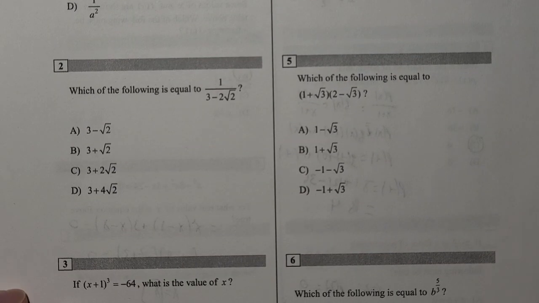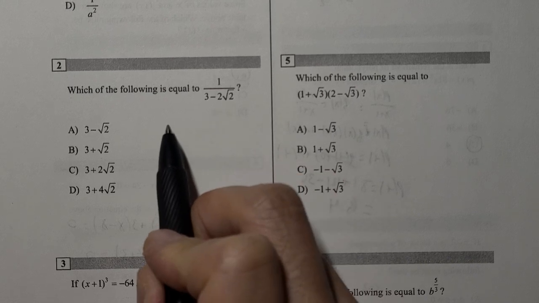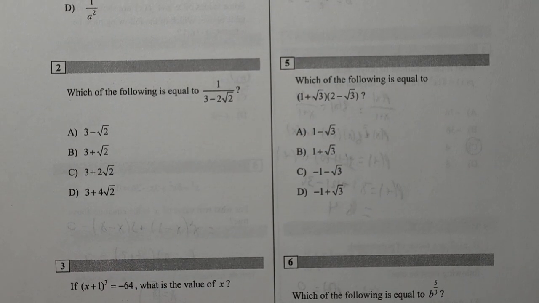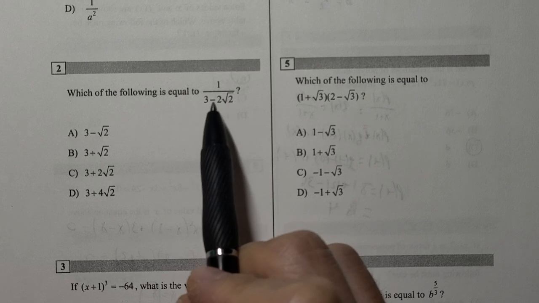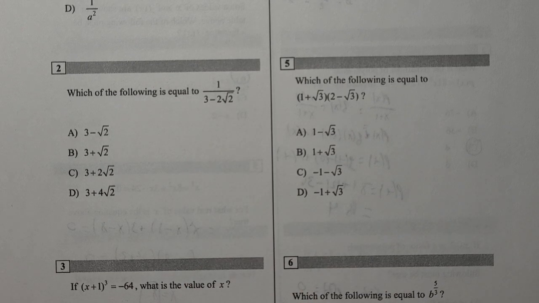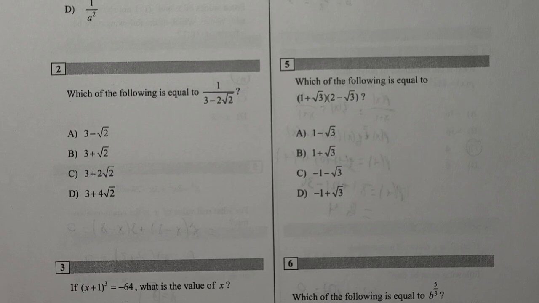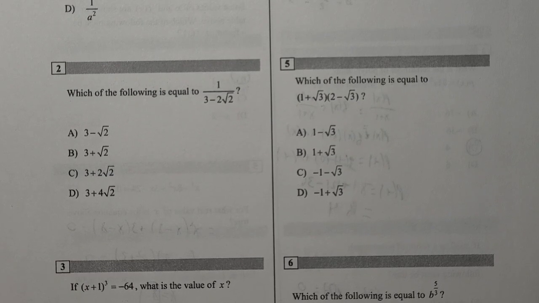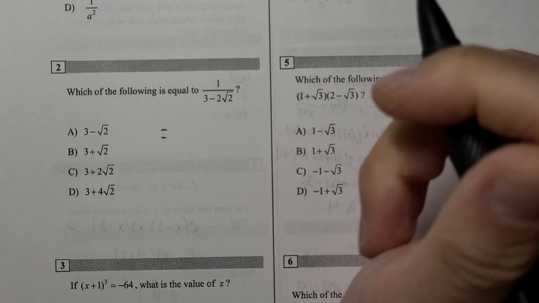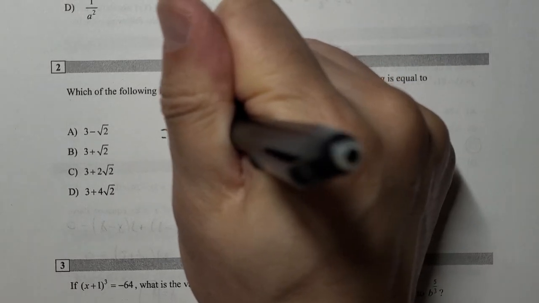Okay? Which of the following is equal to this? This looks like you just need to rationalize it because really no one cares in the real world. But when you first learn it, they don't like having radicals in the denominator. So to rationalize it, to not have a radical at the bottom, you have to rationalize it. So how do we rationalize something like this? Well, we do the conjugate.